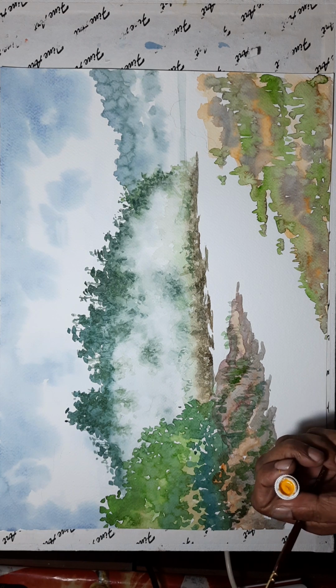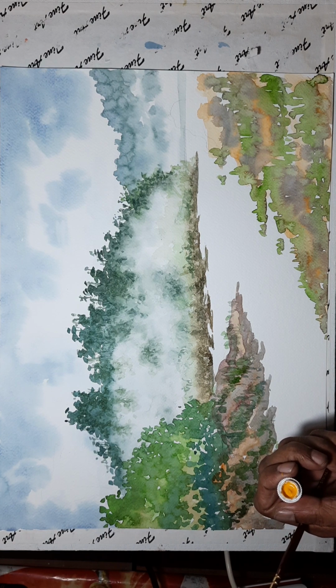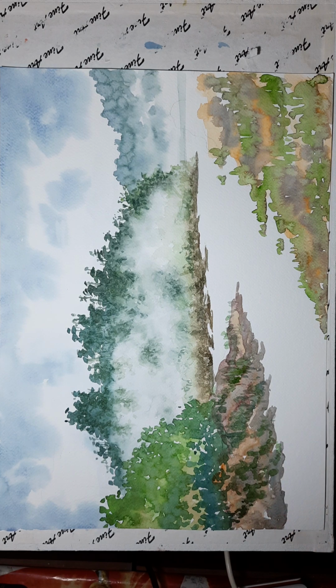Okay, I'm taking a little bit of gamboge yellow. I have green, I have blue, so I don't need those colors. I have a brown. I'm going to go to a slightly bigger brush. I'll go to this brush instead of this brush.